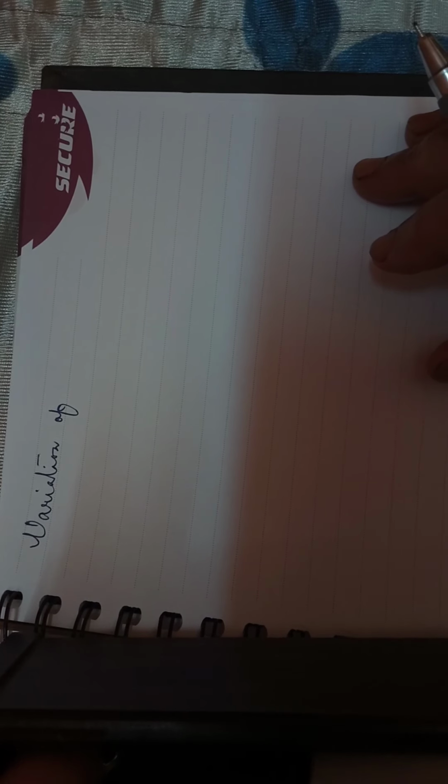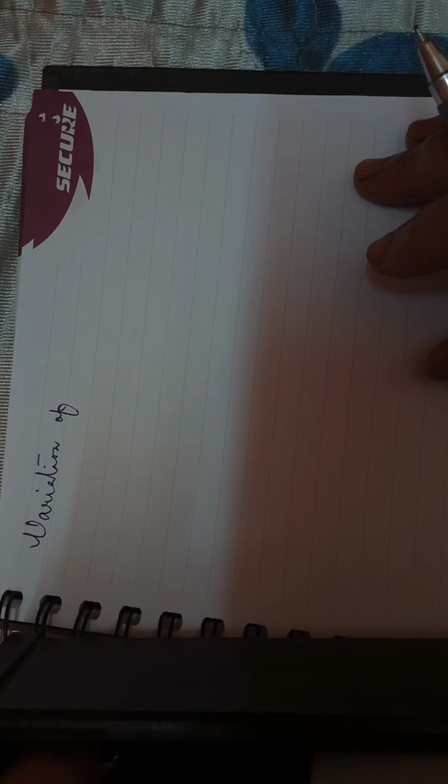Yesterday I had given you an MCQ on the variation of phases in velocity resonance. During velocity resonance, with the variation of the frequency, how does the phase of the velocity change?